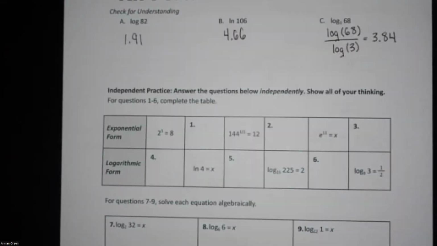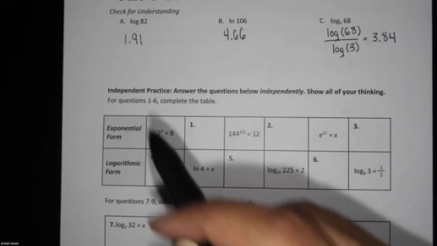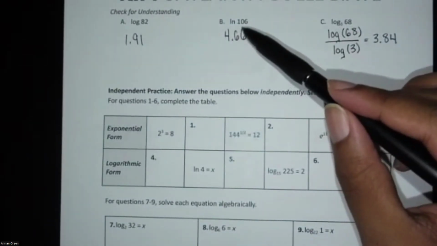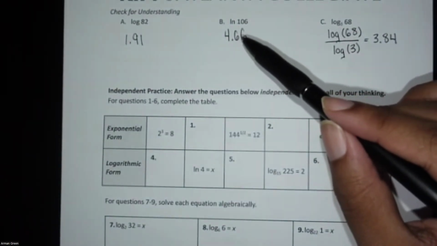All right, so here are the answers for the check for understanding problems at the top of page 20. The log of 82 is equal to 1.91. The natural log of 106 is equal to 4.66.